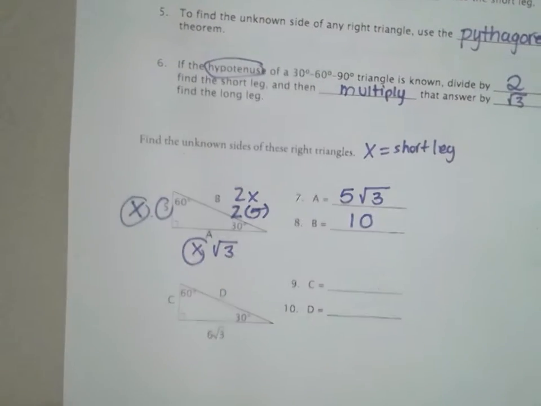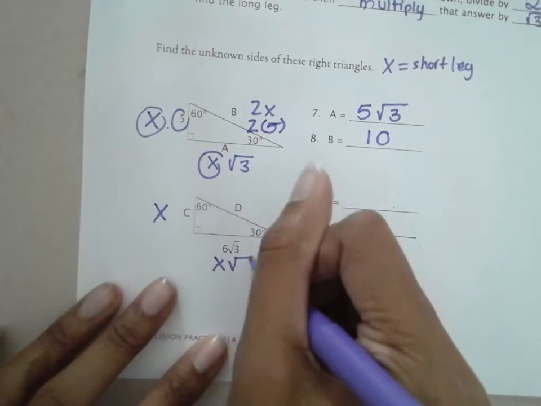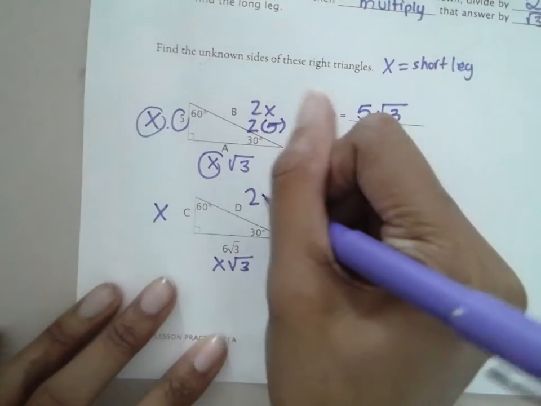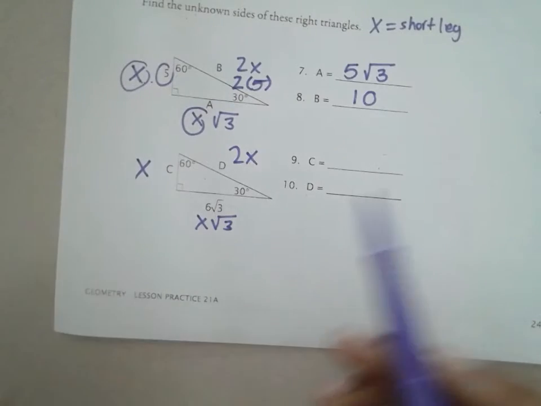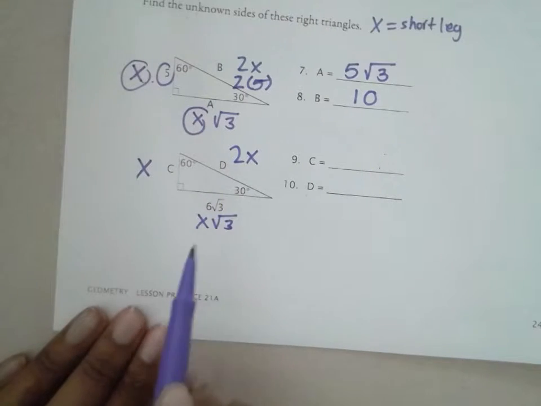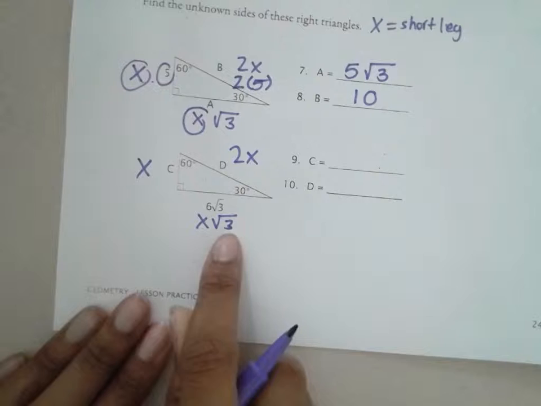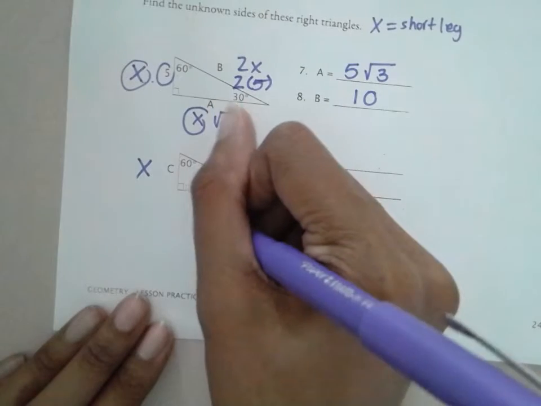Let's go over the next one. So short leg, long leg, and then 2 times the short leg. All right, so this time I don't have my short leg, I don't have my hypotenuse, but if you look over here, remember, x represents your short leg. What is x? X is 6.